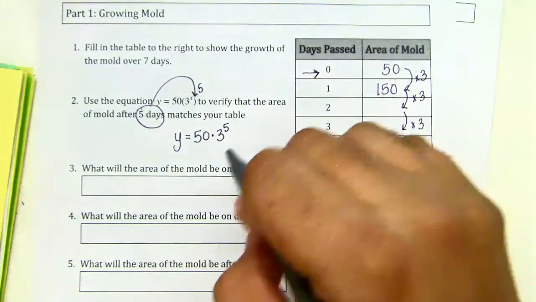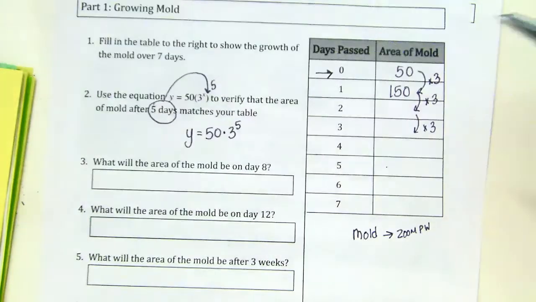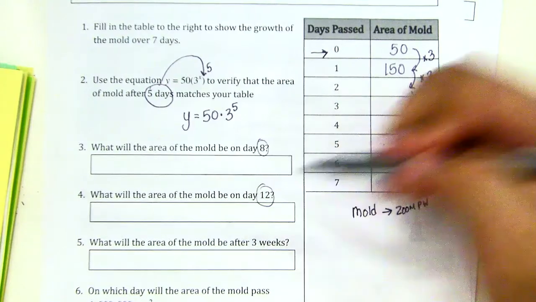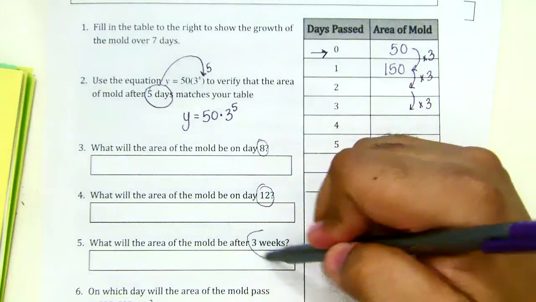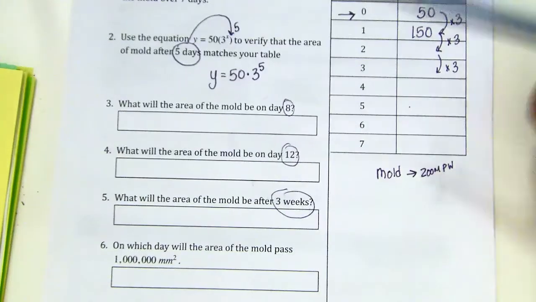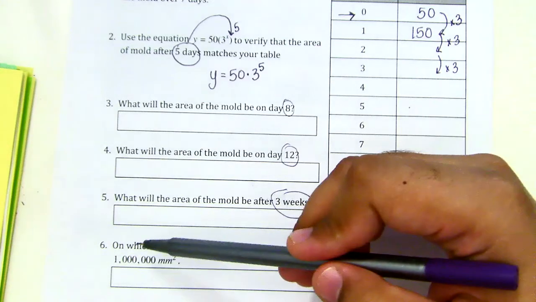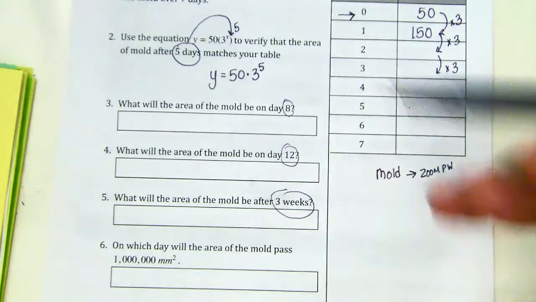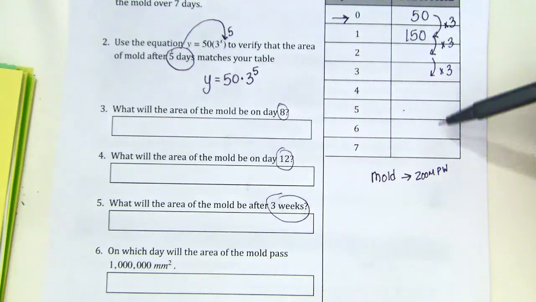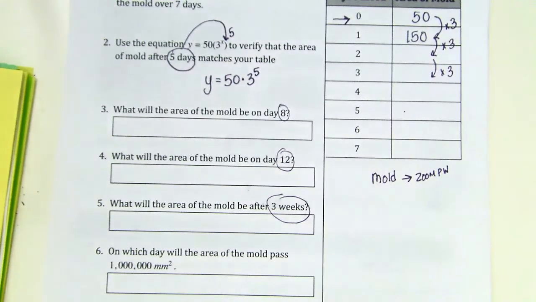So you're going to use that same approach to answer question 3 for 8 days, question 4 for 12 days, question 5 for 3 weeks. Now, number 6, a little bit different. It's saying, on which day is the amount of mold going to pass 1 million square millimeters? So you're looking for which day ends up getting you to a number that's over 1 million, right? I'm going to let you work that out. There's different approaches. If you're not sure, feel free to come to the Zoom session. I'll try to help give you some guidance, okay?